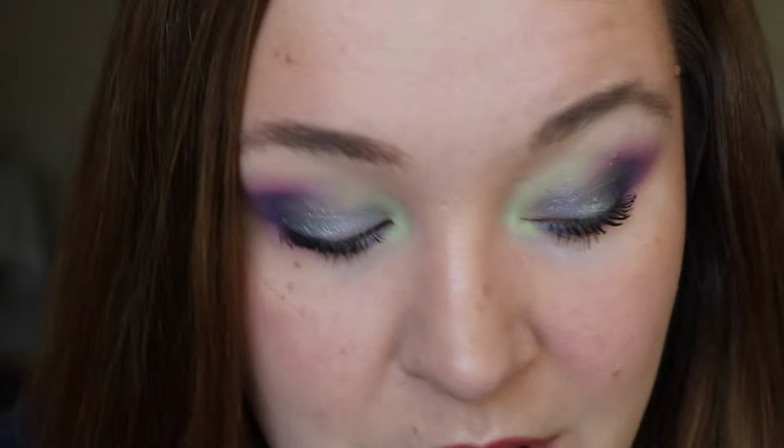Okay, I'm gonna zoom you out and we'll look at the look as a whole. What do you guys think? I love it. So this is my color story. I feel like it's very colorful. Honestly, it reminds me of my childhood bedroom. Not really childhood, I would say middle school age.